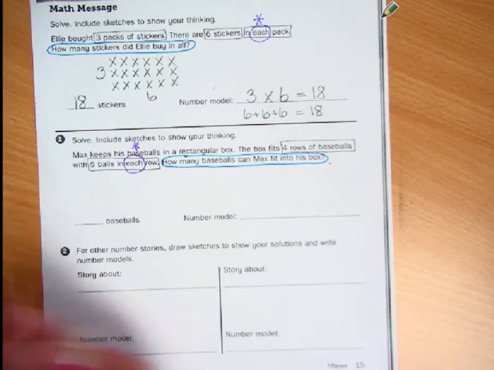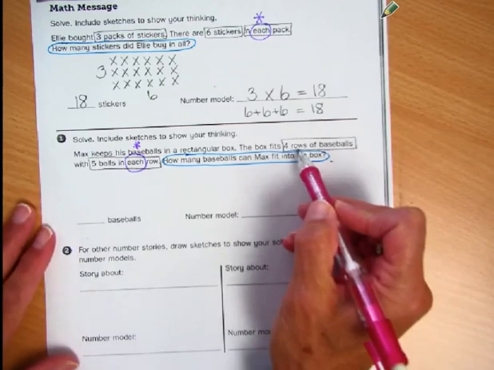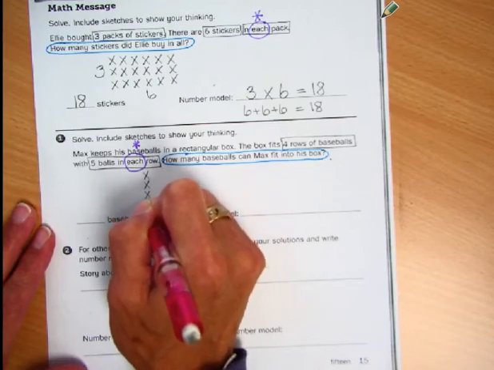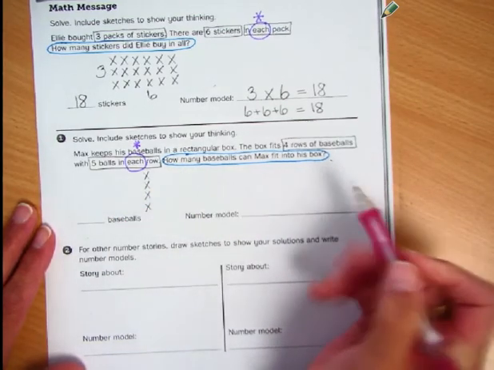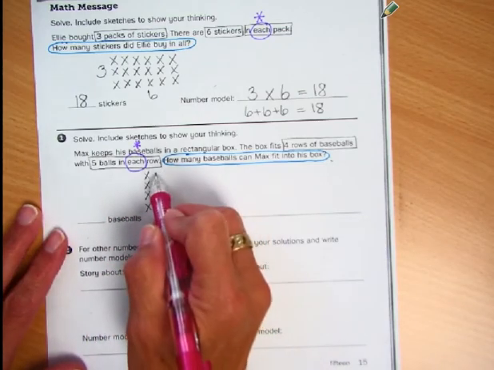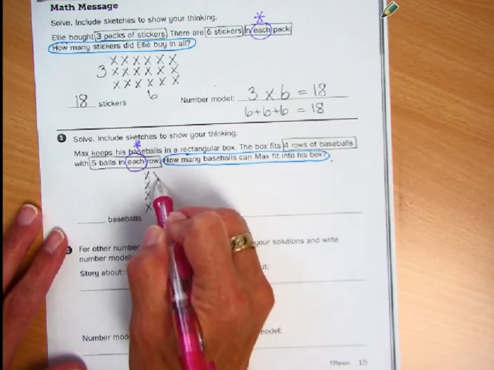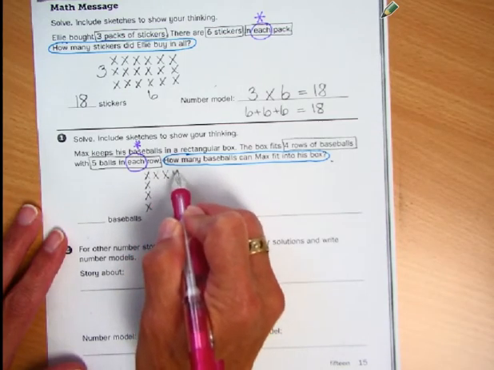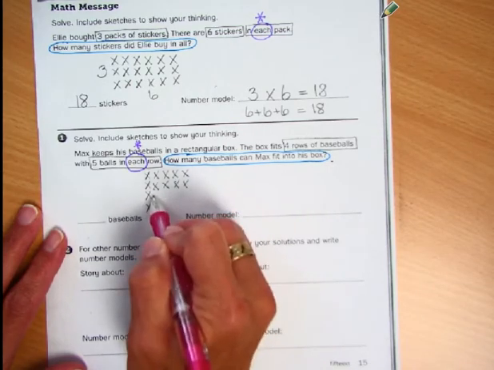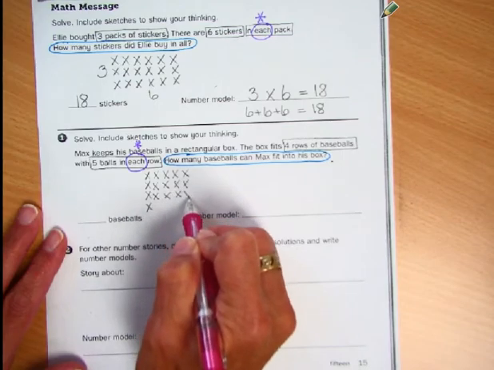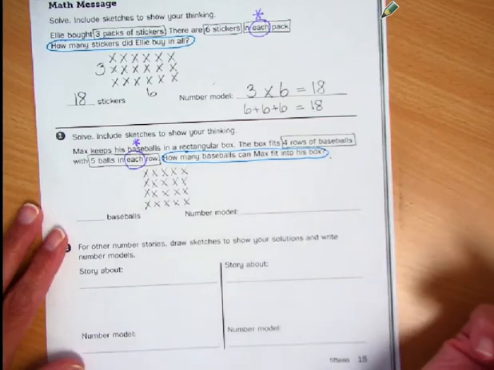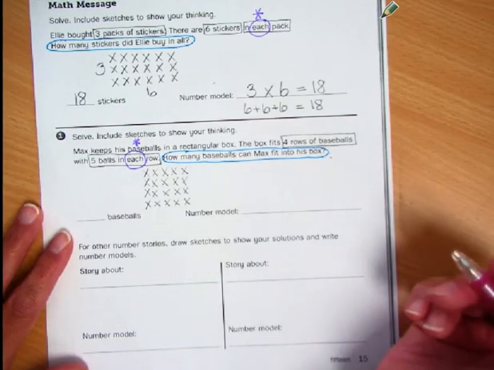All right, so from our information that's boxed, we have 4 rows of baseballs. So let's make 4 rows of X's. And then it says 5 balls in each row. So we have to put 5 in each of those rows. So we already have 1. Now we have to add up to 5. 1, 2, 3, 4, 5.